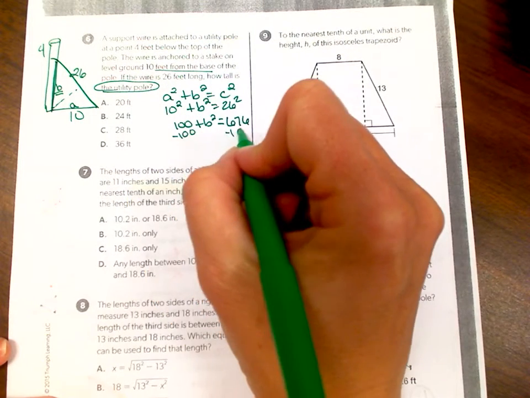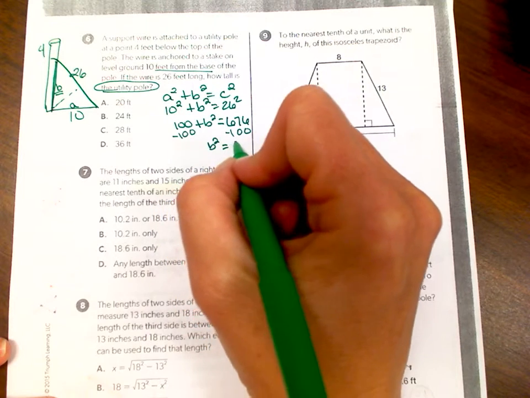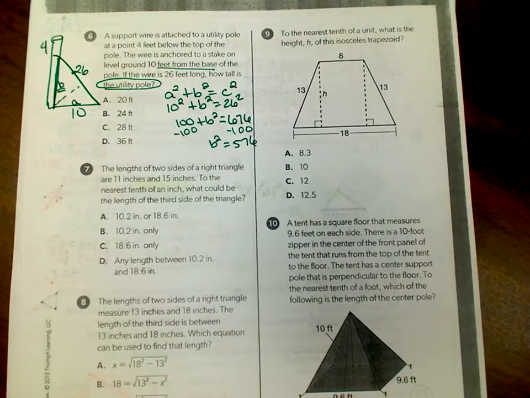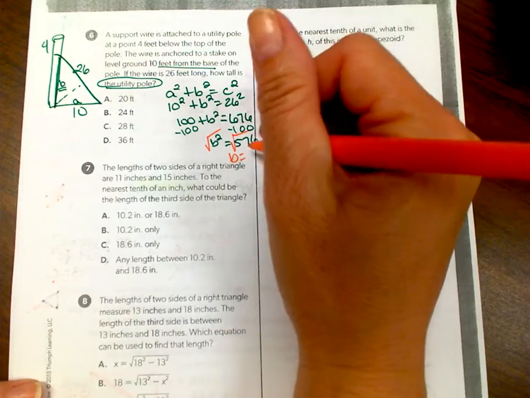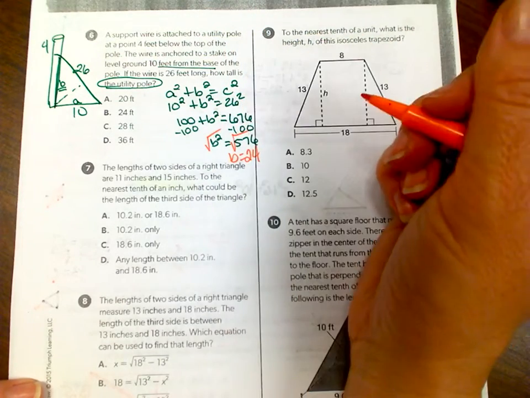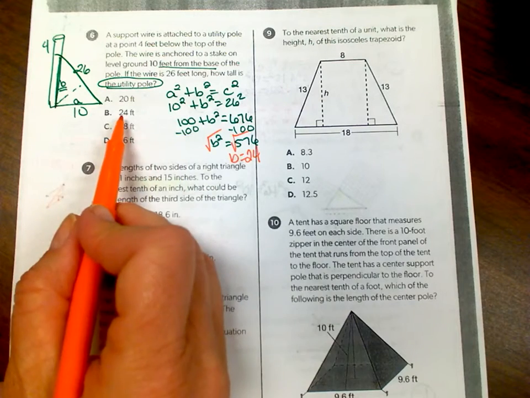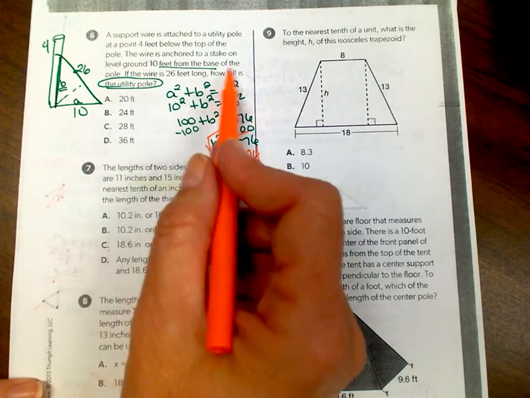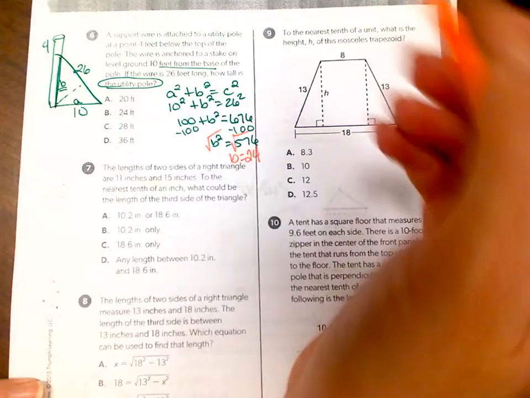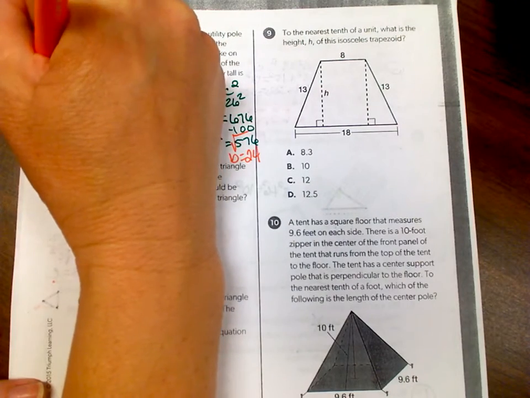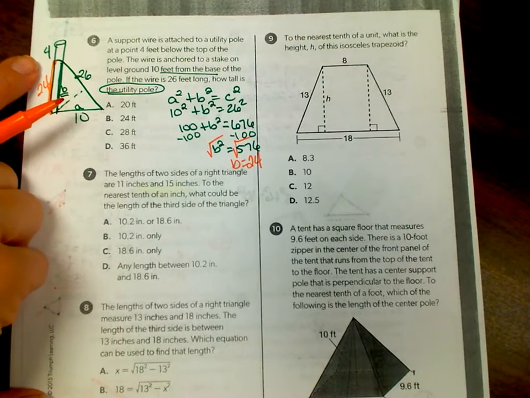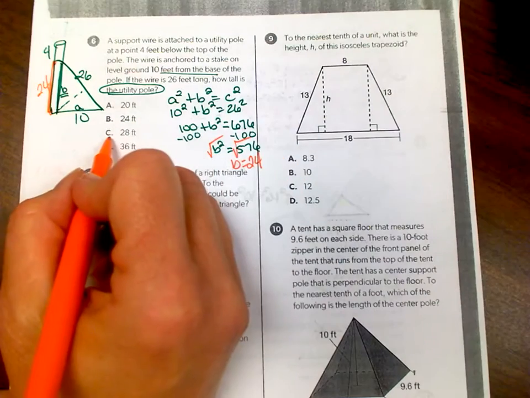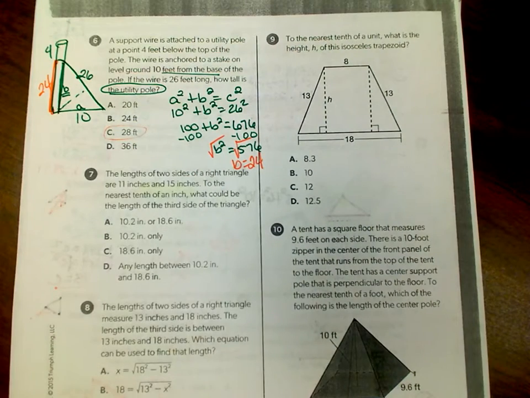Subtract 100 from both sides. B squared equals 576, but that is not our answer. Find the square root. B equals 24. And you'll notice they have 24 as an answer, but that's not your answer. How tall is the utility pole? So from here to here is 24. You're going to have to add this extra 4 feet. So your answer is going to be 28 feet.